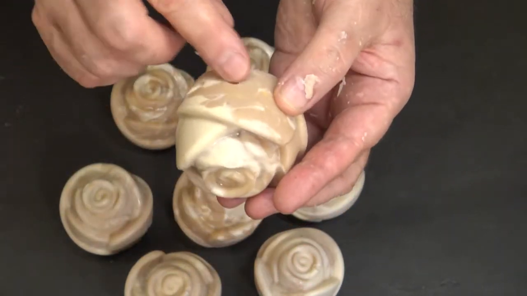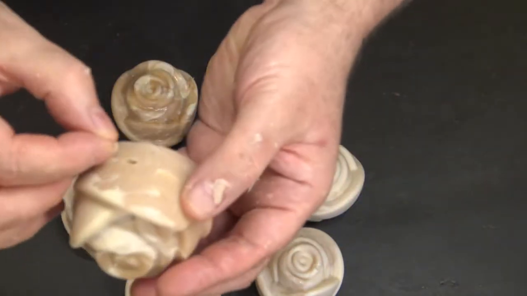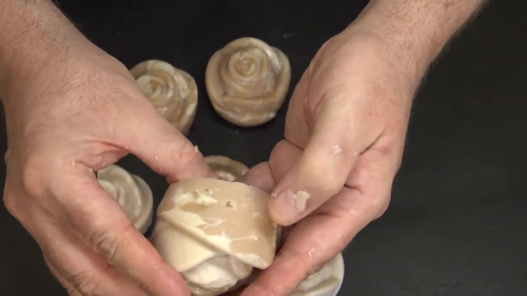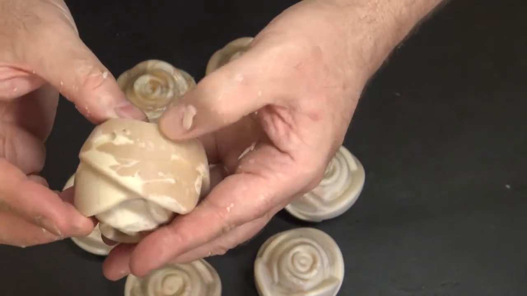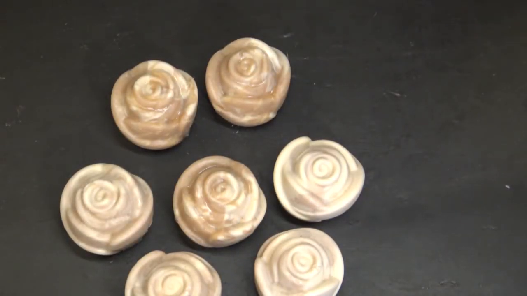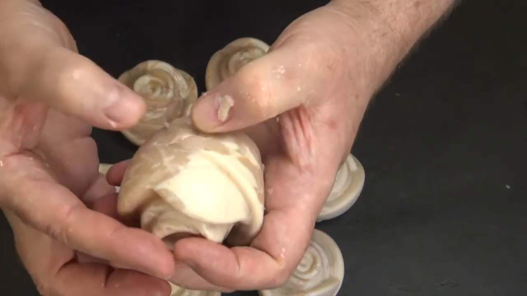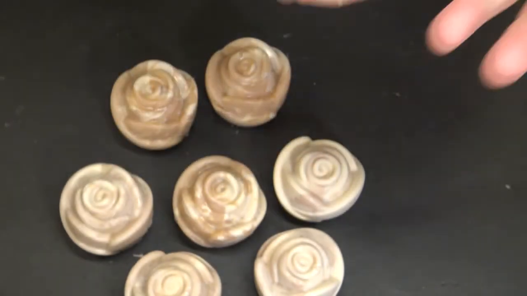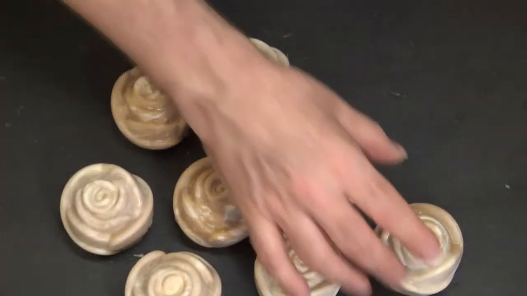Oh, that one has a spot, but I can take some of these little pieces that fell off and fill in the holes. And that way when it cures, it'll be a solid piece. Anyway, we can look at that a bit later, but yeah, I'm quite pleased.